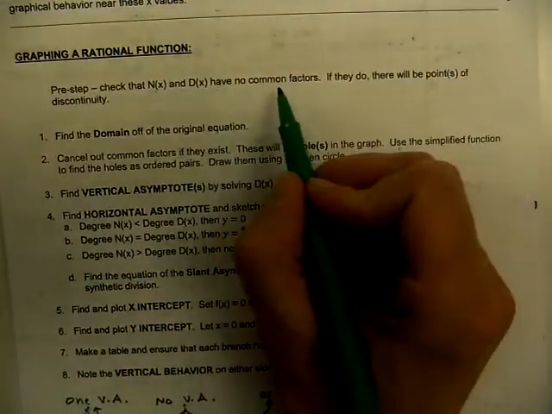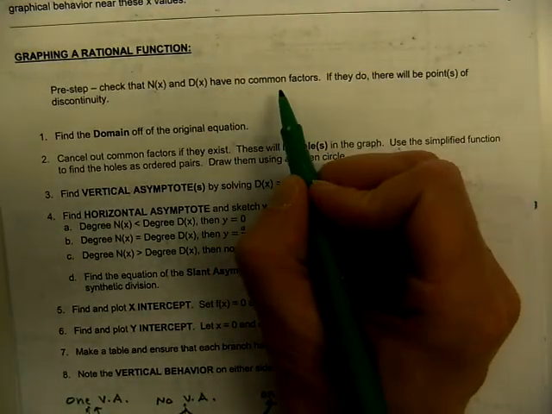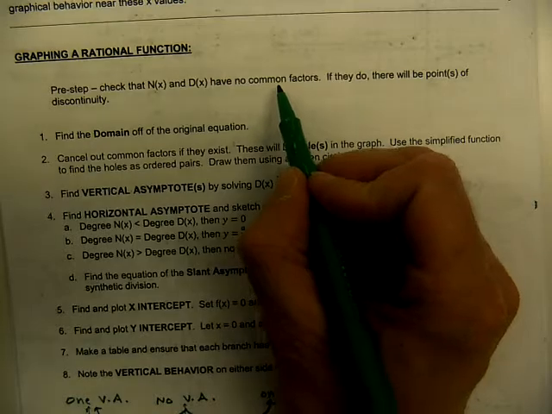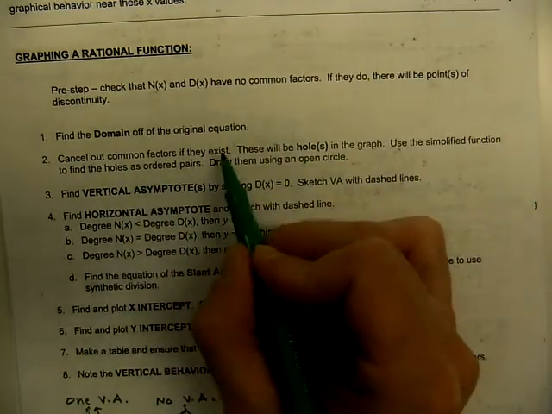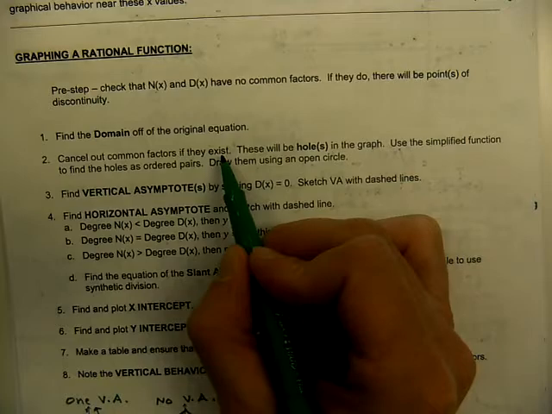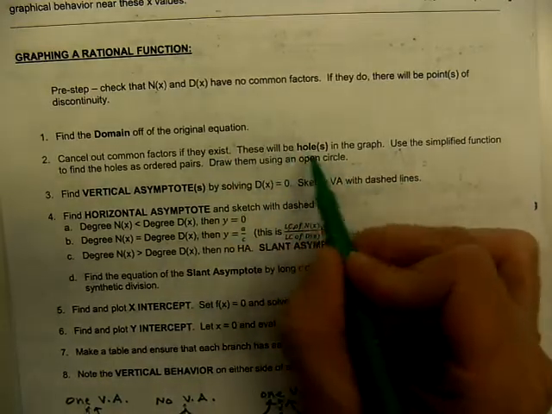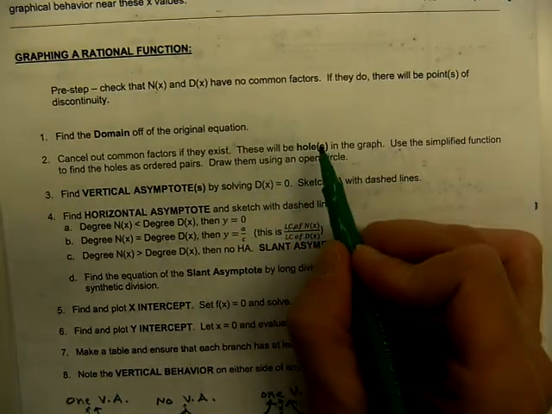You also want to check to see if there are any common factors, because if so, you will want to reduce them. And if those factors exist, then where those factors cancel out, we'll create a hole in the graph. And we're going to look at that example here in a moment.